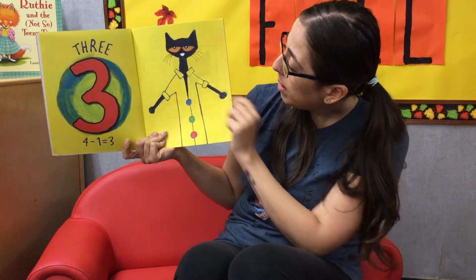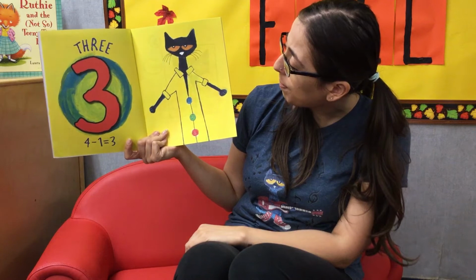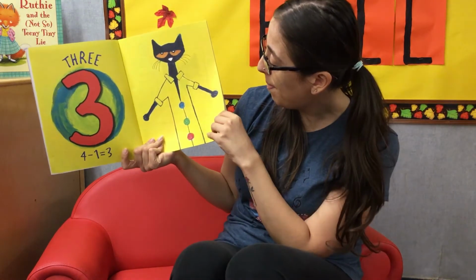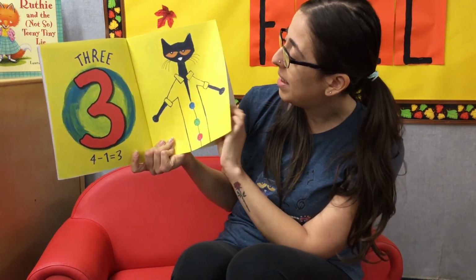Oh no, look at what's happening to his jacket. It's starting to open up, right? So he has 3 buttons. Let's see what happens.